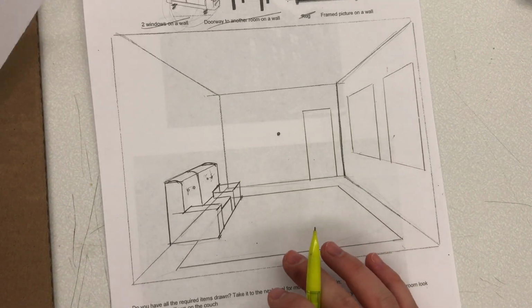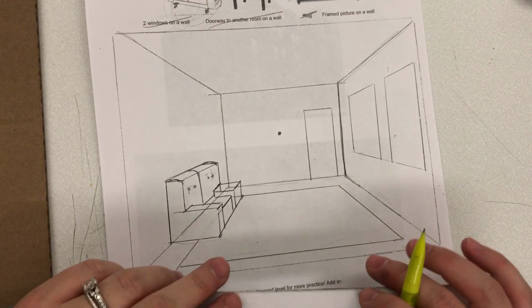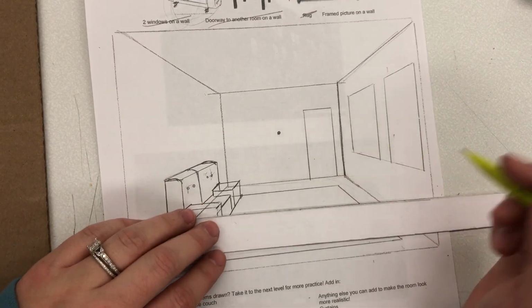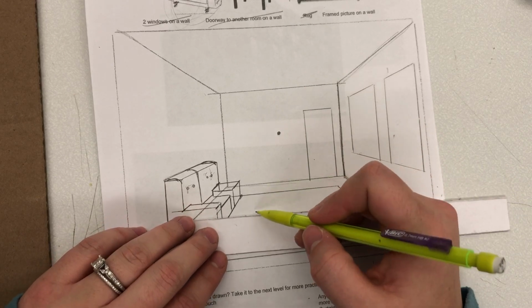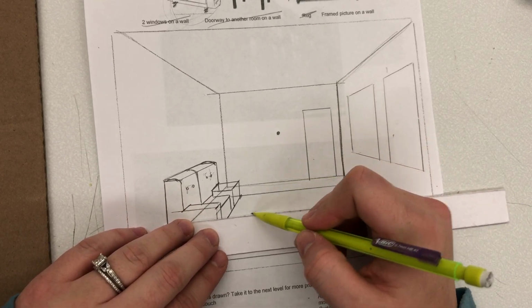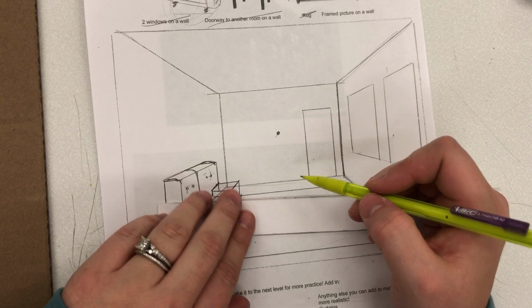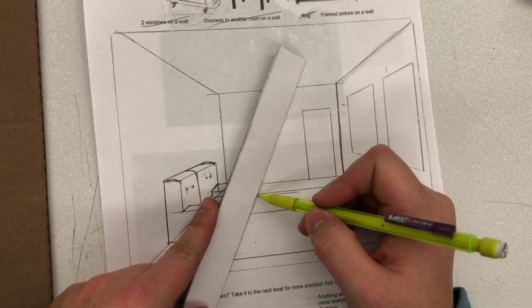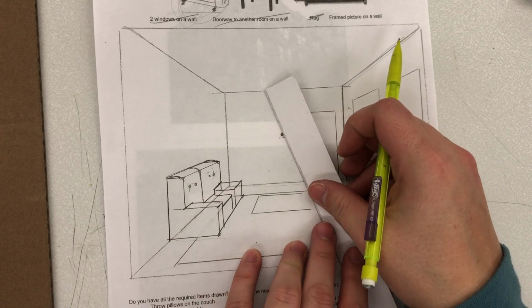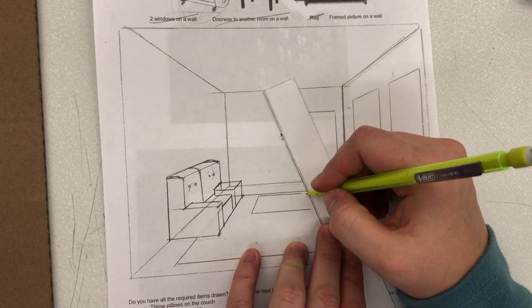Okay, so now we have a table. I'm gonna make mine a coffee table. You can put your table wherever you want. So my table, much like in exercise 2, is right under my vanishing point. So it's gotta go back to my vanishing point here on both sides.